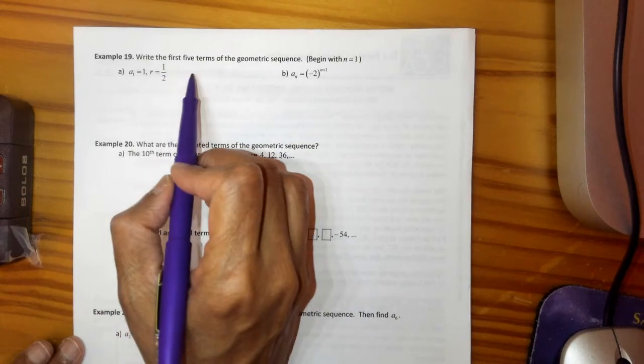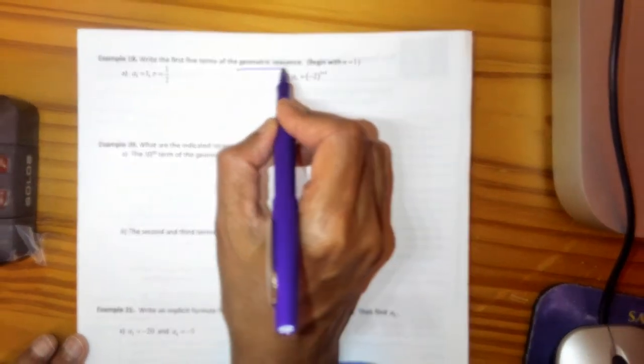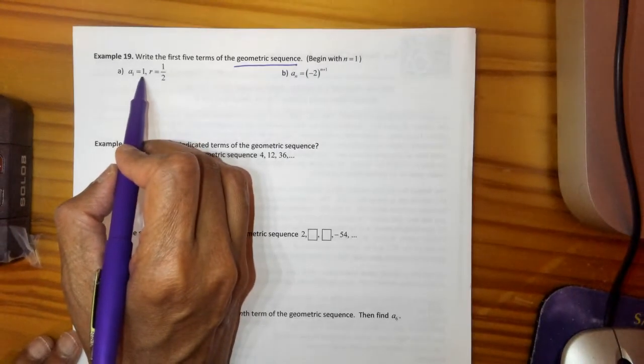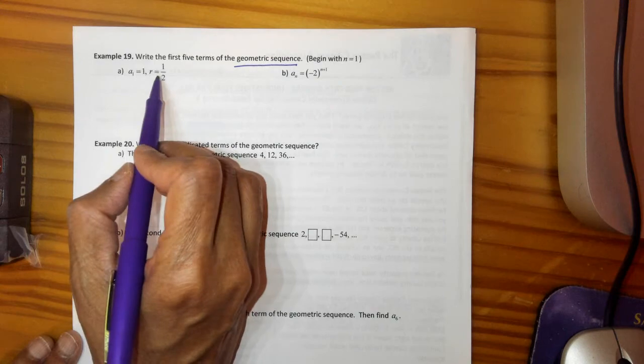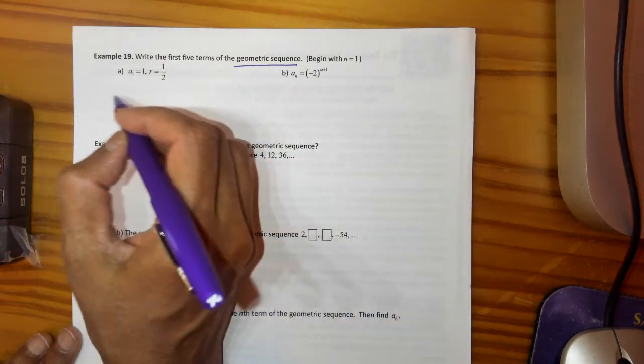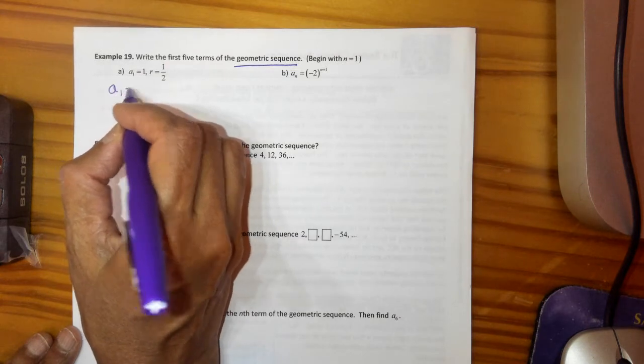It says write the first 5 terms of the geometric sequence. So they already tell us that it's a geometric sequence. A1 equals 1. The first term is 1, and every next term I am multiplying by half. So my A1 equals 1.